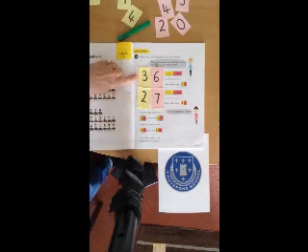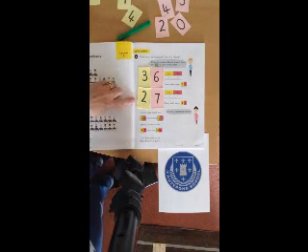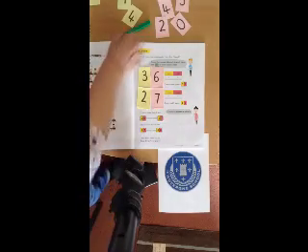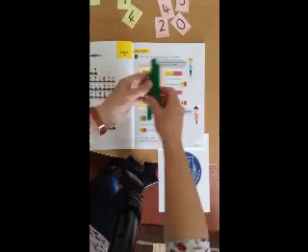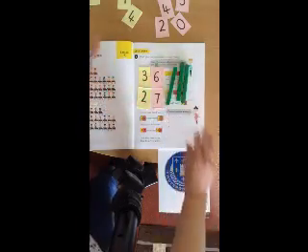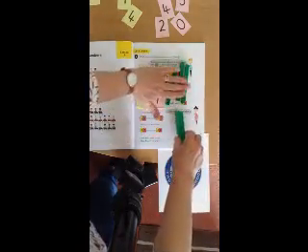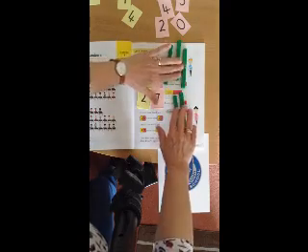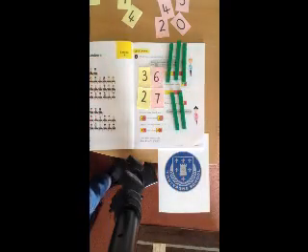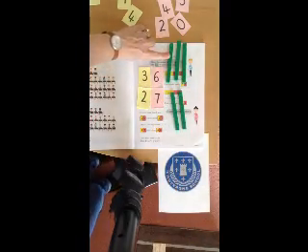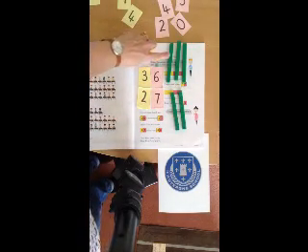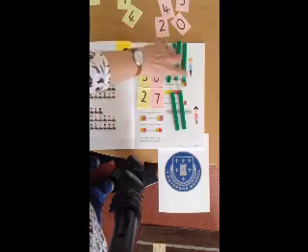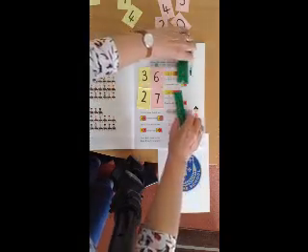Is it 36 or is it 27? If I showed you with our base 10 materials, there was our 30 and there was our 20. Which one has the most sticks? Is it the 30 or the 20? Yes, it's this one, the 30, because there's 1, 2, 3 and there's only 2 there.